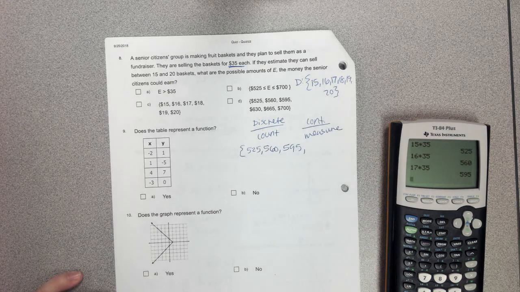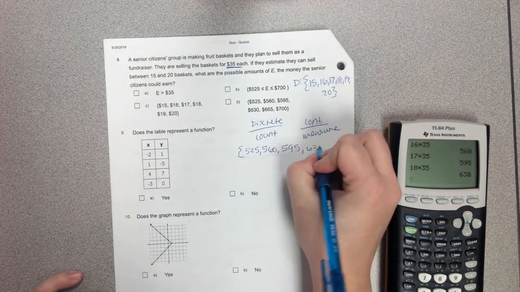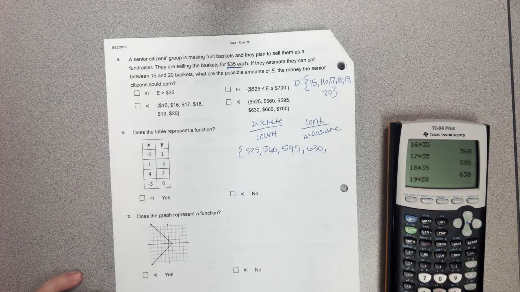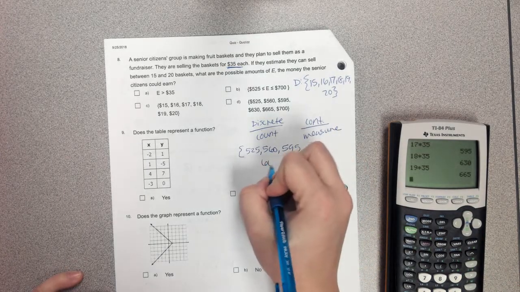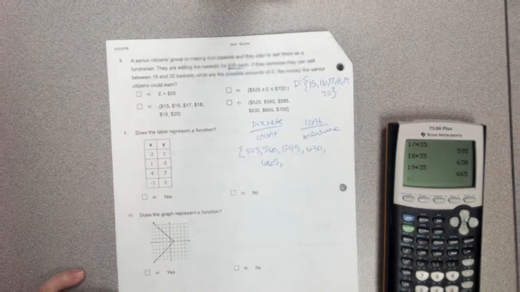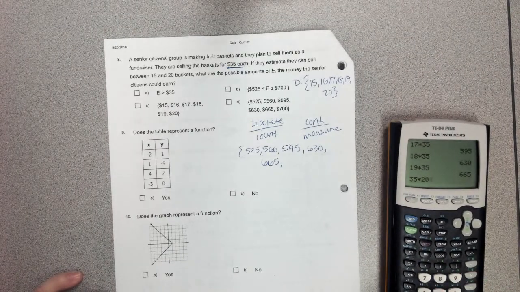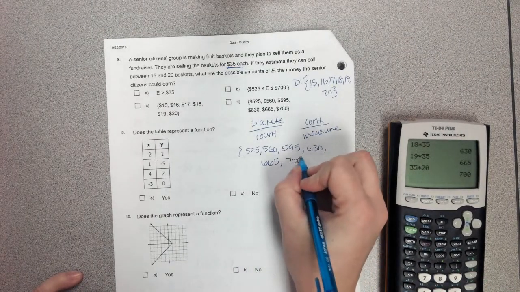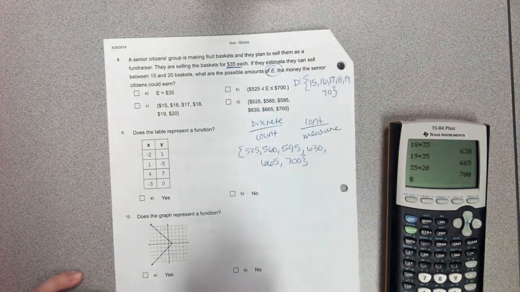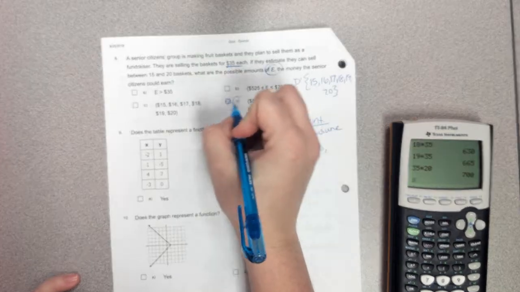And I'm going to keep going for all of my values. 630, 665, and 700. So these are all the possible amounts of E. So your correct answer is D.